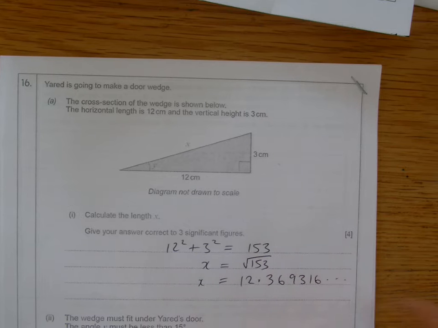12.369316 and so on. It does say three significant figures, so the first three I focus on are 1, 2, 3, those three there. So I'm going to put my answer as 12 point. I've got to be careful here, I can't just write 3 down. You need to check the next digit, the digit just after the third one. Because it's a 6, I'm going to need to round this up, because remember if it's 5 or more you round this up, so it'll be 12.4. So there's my three significant figures.